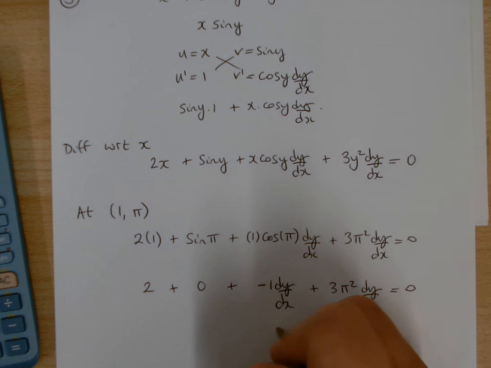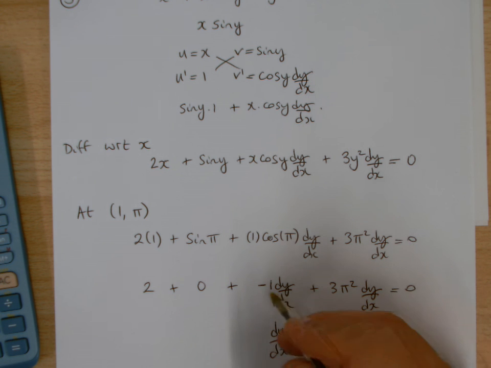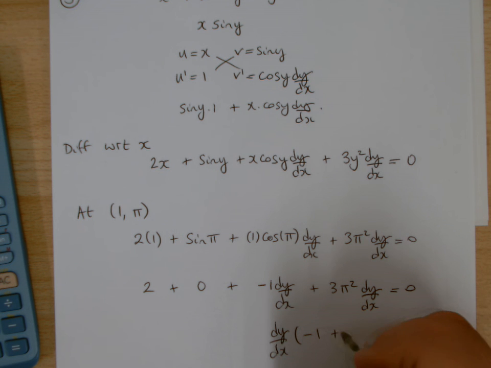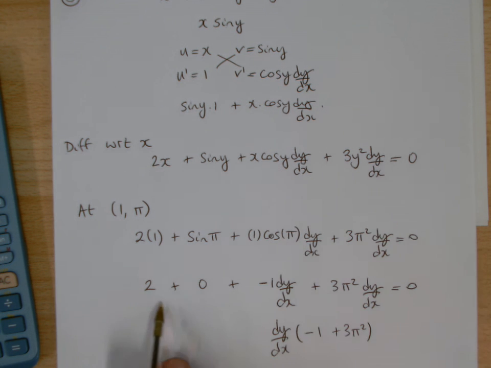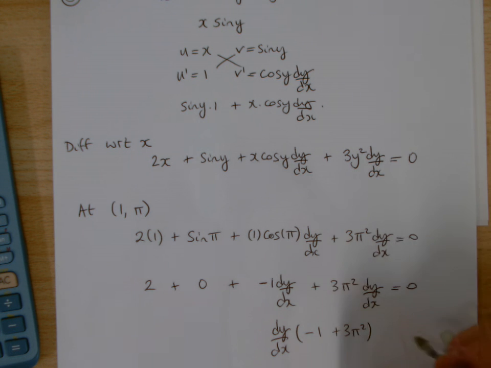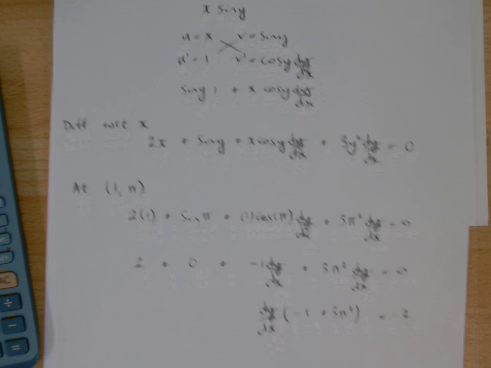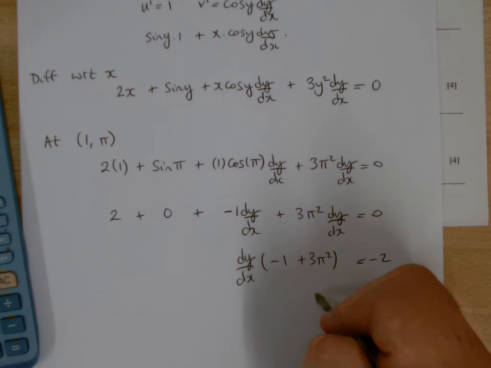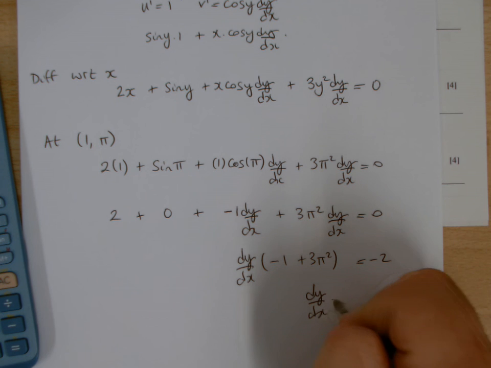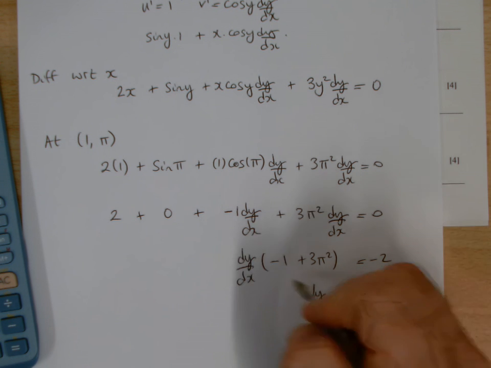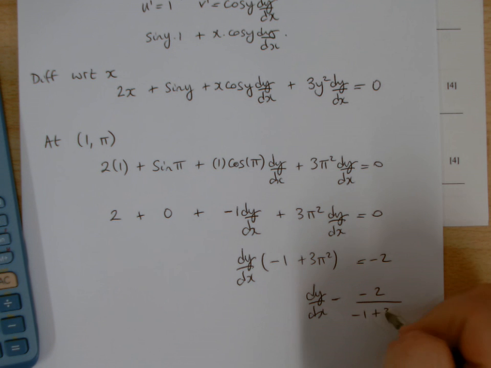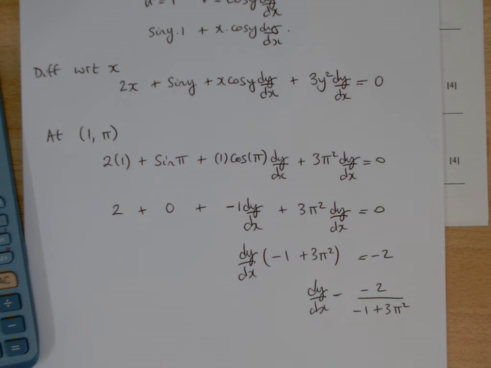So what we can do is factorize it. dy/dx is factorized, so you've got minus 1 here, plus 3 pi squared. Then you take the rest over the other side, so that becomes minus 2 when you take that over. So to get dy/dx, you've got minus 2 on top, divided by minus 1 plus 3 pi squared. So that is the value of it there.